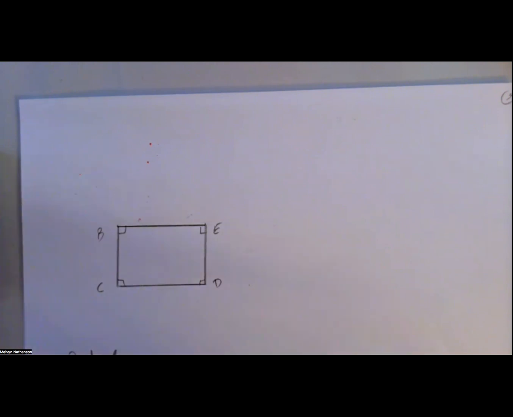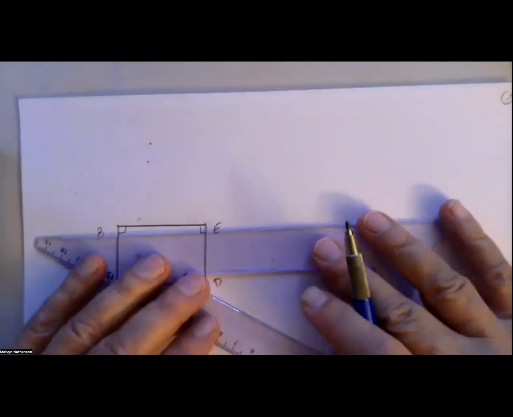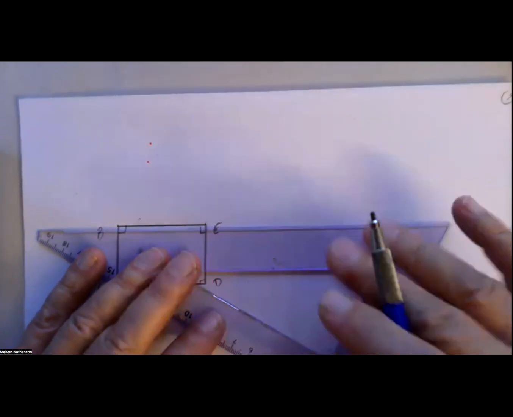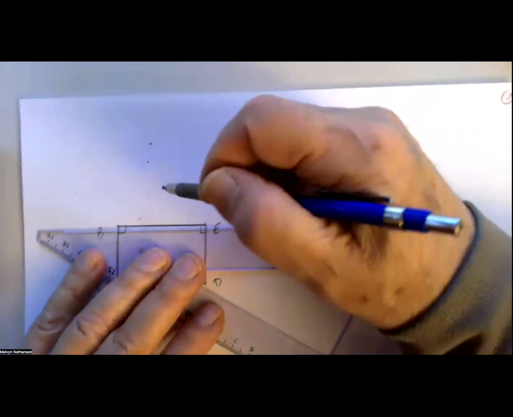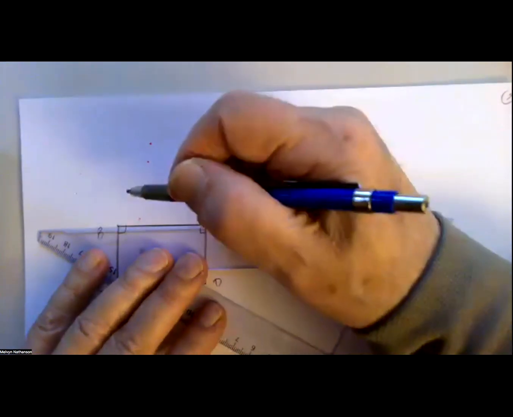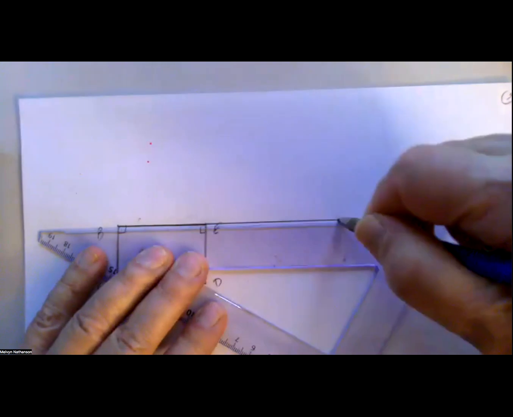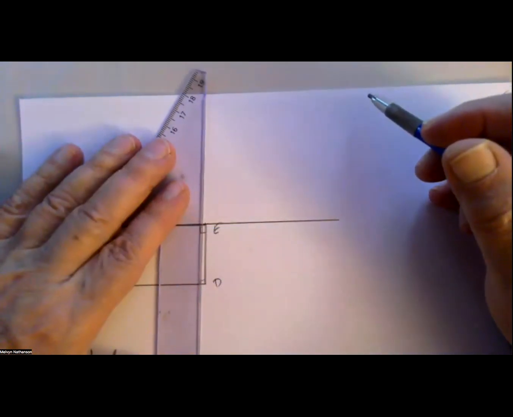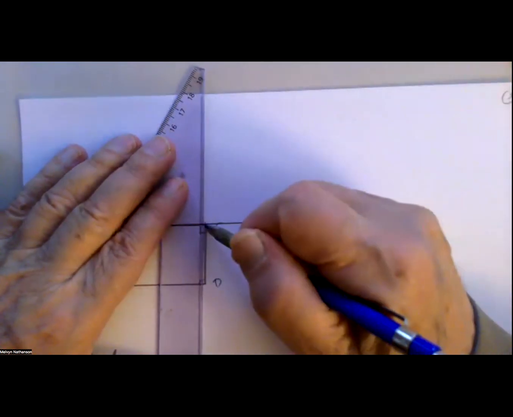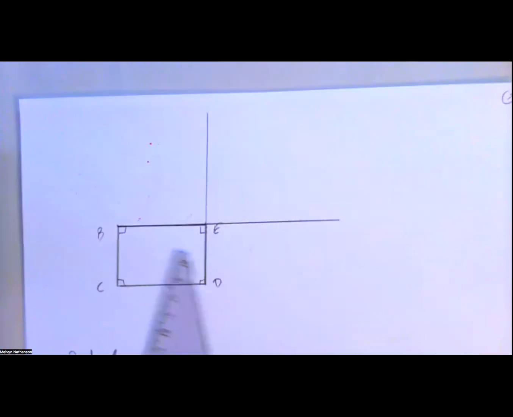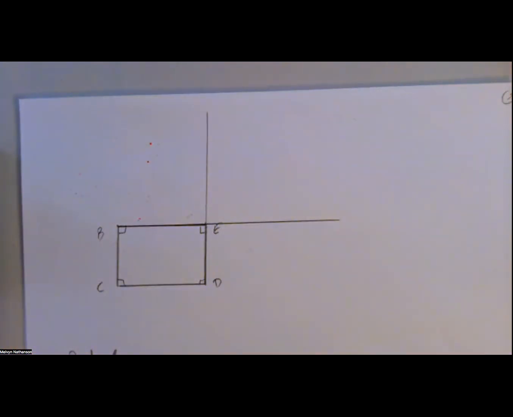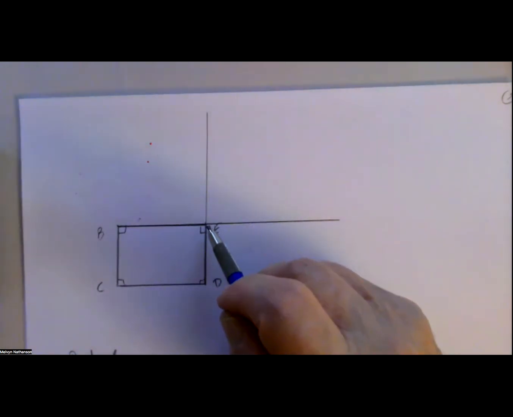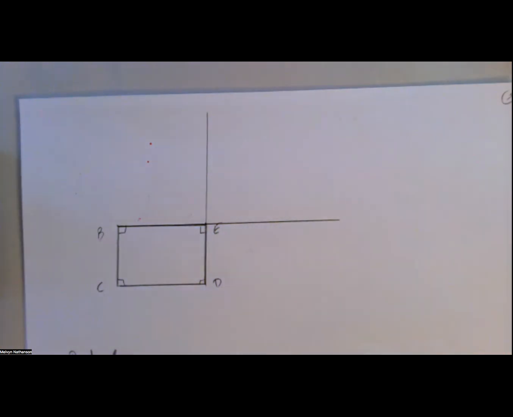So the first step is to extend the line BE. And to extend the line ED. This one does with a straight edge. Okay. Then the next step is to draw a circle with center at E and radius ED.